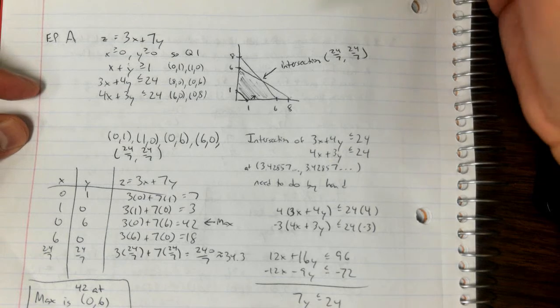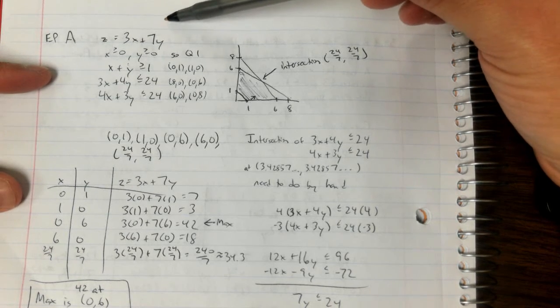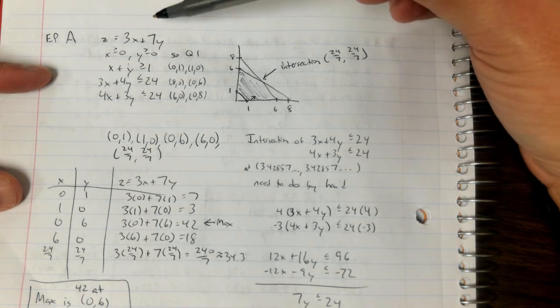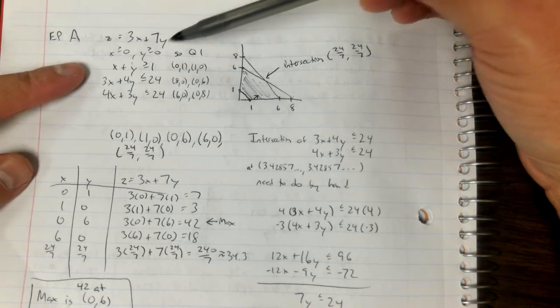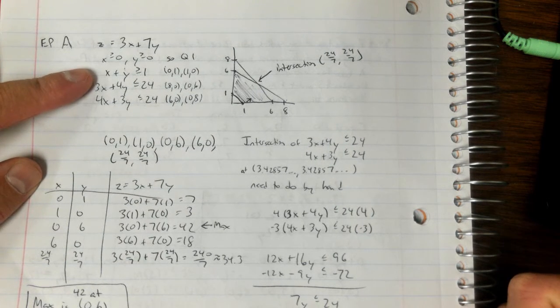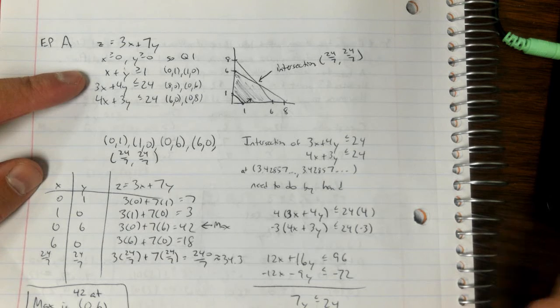Okay, this is extra practice A. So your z function in this case, instead of p or f, is 3x plus 7y. Again, we know we have to be in quadrant 1 because we have to have positive x's and positive y's. And one of your inequalities is x plus y is greater than or equal to 1.